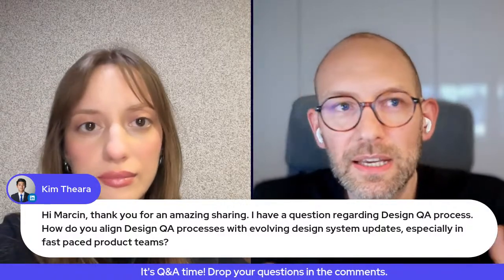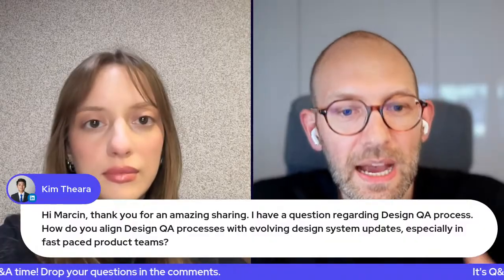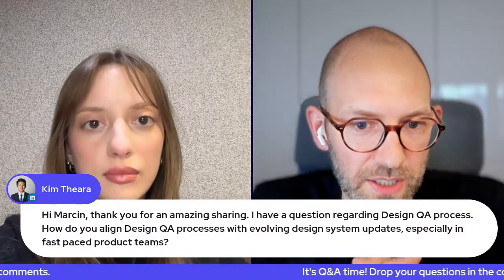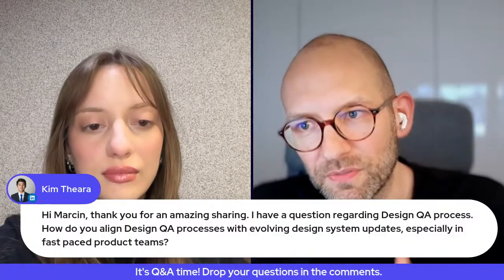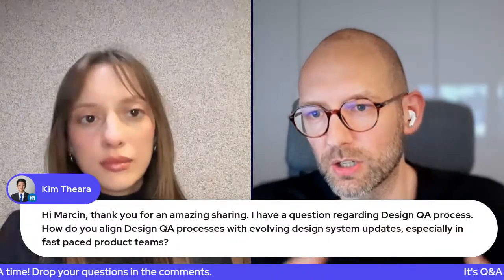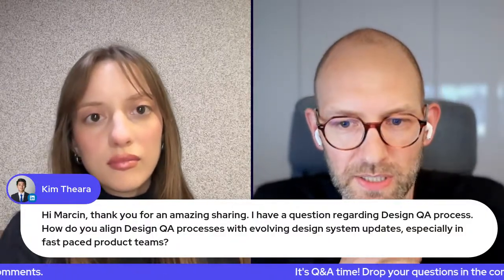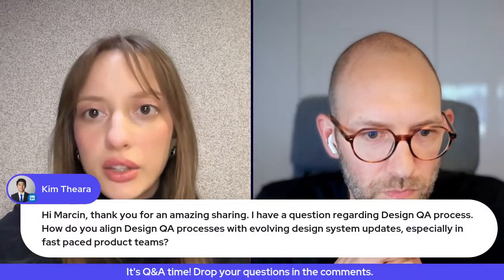But definitely you have to agree with other stakeholders, mainly developers, how you want to proceed with that before releasing the design system. And I encourage you not to be too quick about releasing it. Really doing it every week or in a very frequent manner is usually better. Thank you.